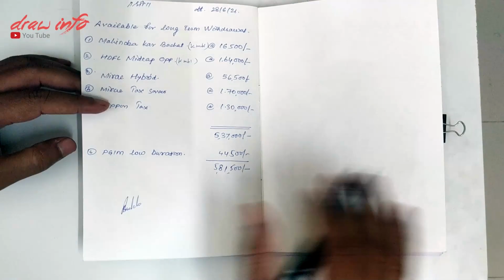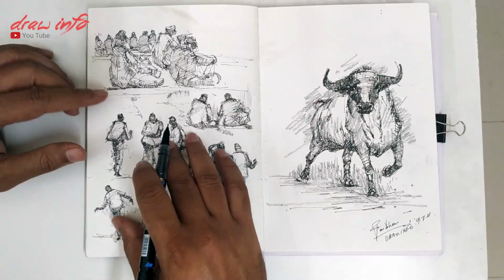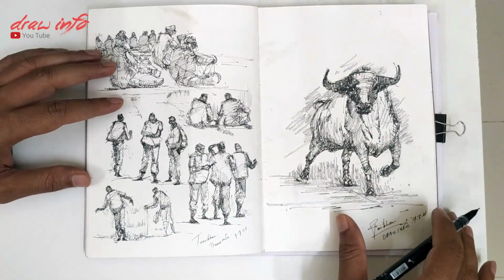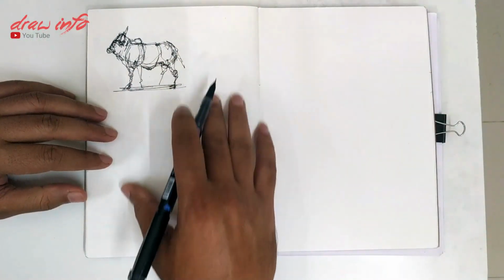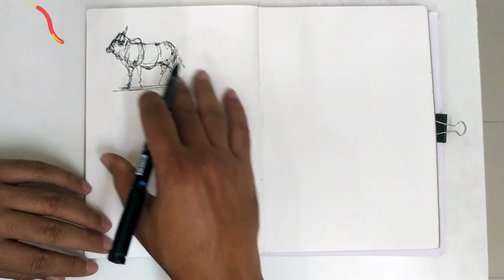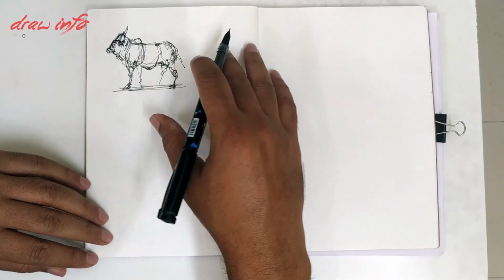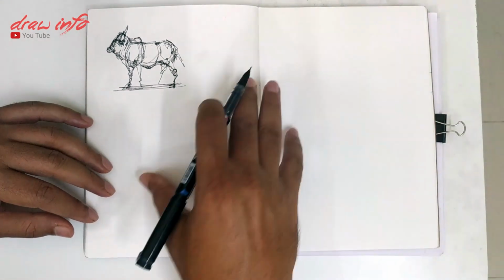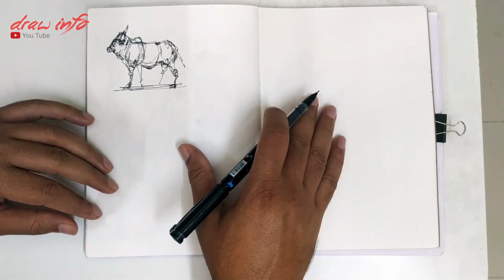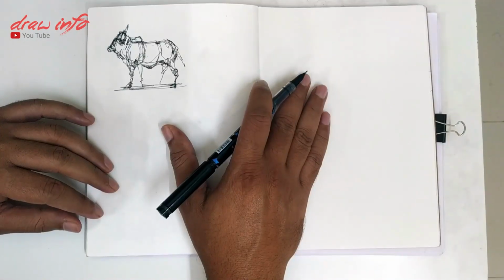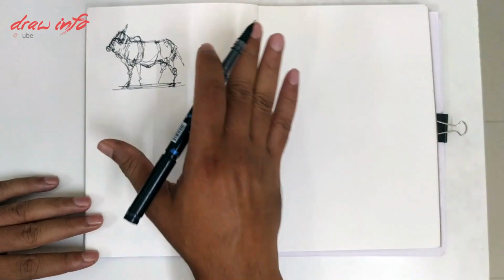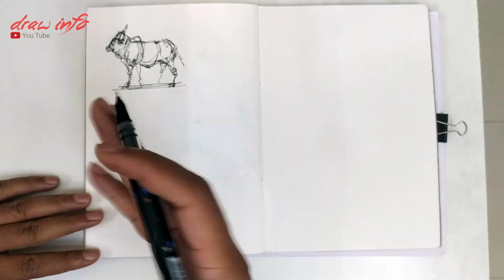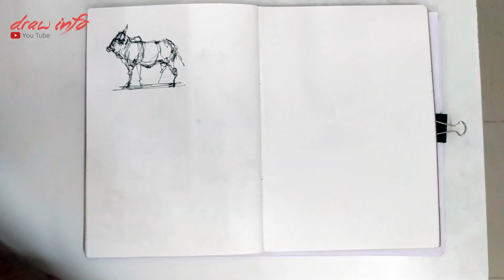So I'll explain all these things in a very easy and simple way. I'm just going to show you this page, how you can draw the bull with some different thumbnail sketches. We will do 4, 5 or 6 sketches over here, which will be useful for you to use anywhere, in your memory drawing, in your art, or even in your composition, something like that. So let's begin.